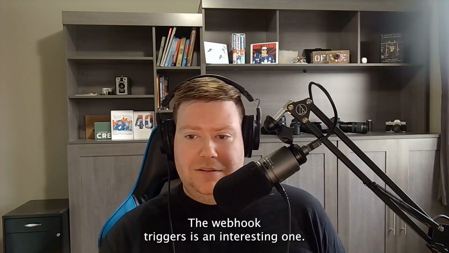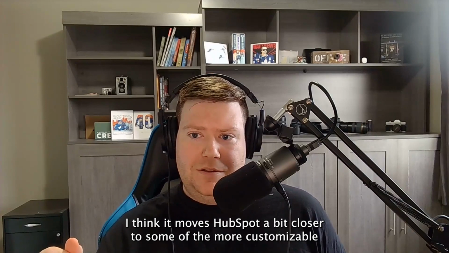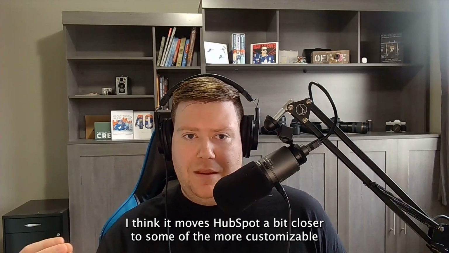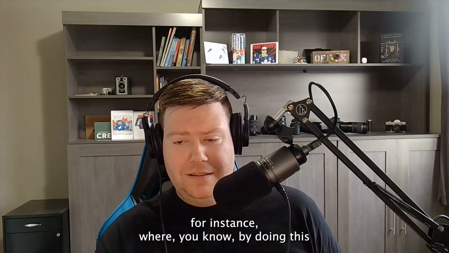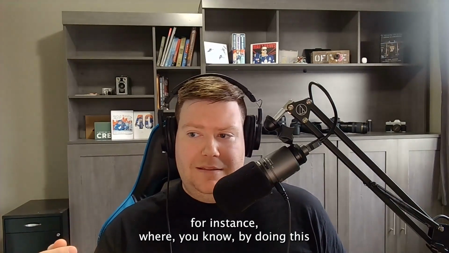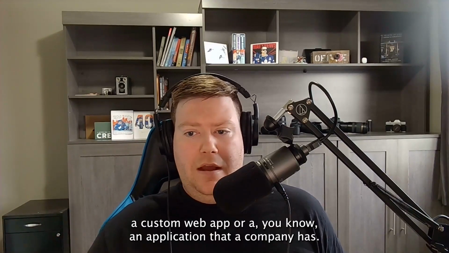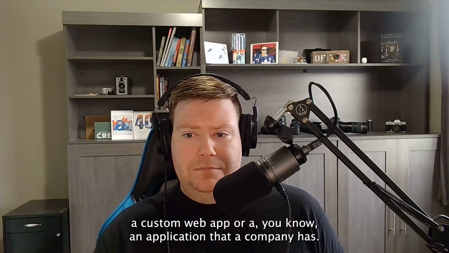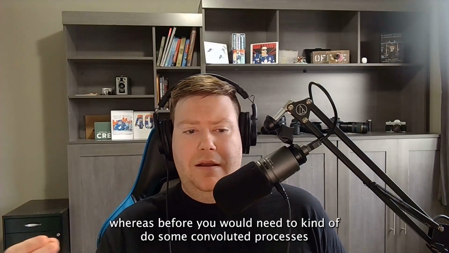The webhook triggers is an interesting one. I think it moves HubSpot a bit closer to some of the more customizable and integratable MOPs platforms like Marketo, for instance, where by doing this, we can directly trigger a process from, say, a custom web app or an application that a company has, its own portal, its own login.